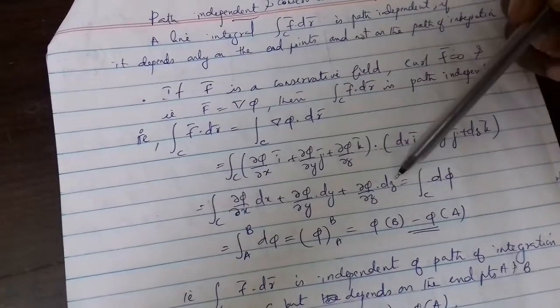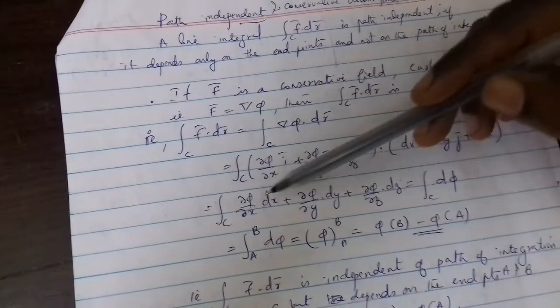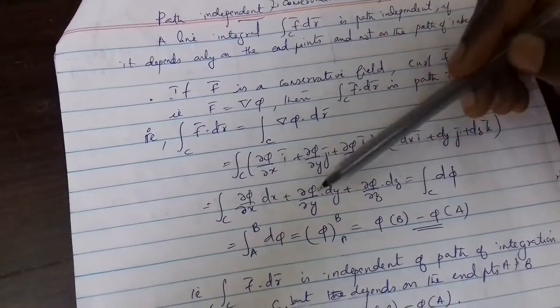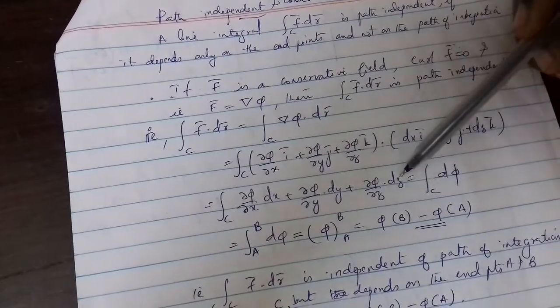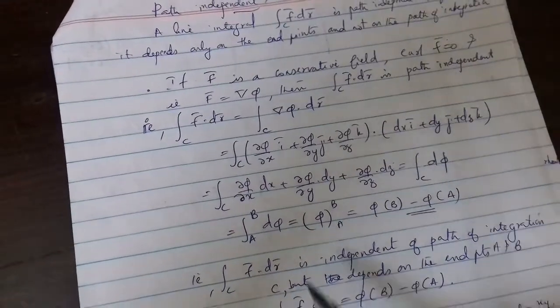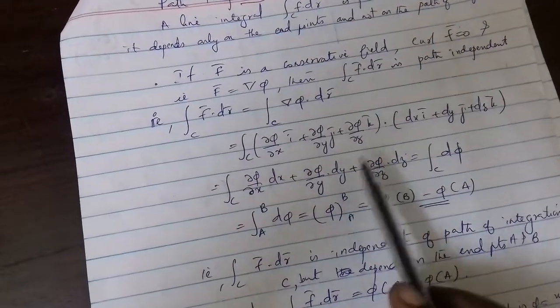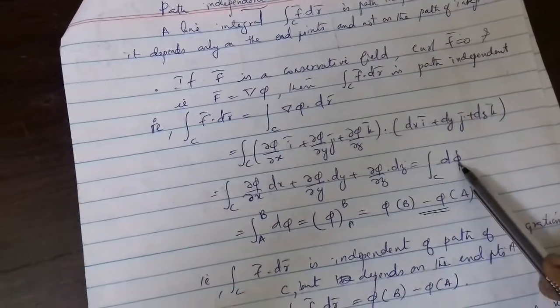And this representation is the total derivative of phi. This is the partial derivative with respect to x into dx, with respect to y into dy, and with respect to z into dz. So this is the total derivative d phi. We have applied the chain rule. So it is the integral over C of d phi.